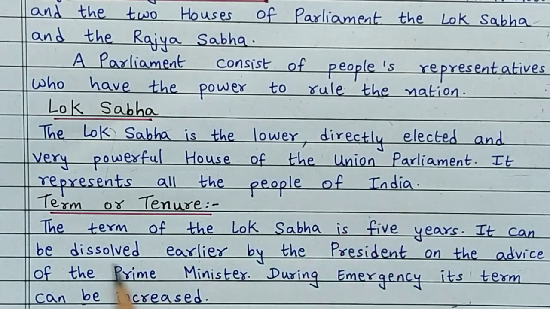Term or tenure of Lok Sabha. The term of the Lok Sabha is 5 years. It can be dissolved earlier by the President on the advice of the Prime Minister. During emergency, its term can be increased.